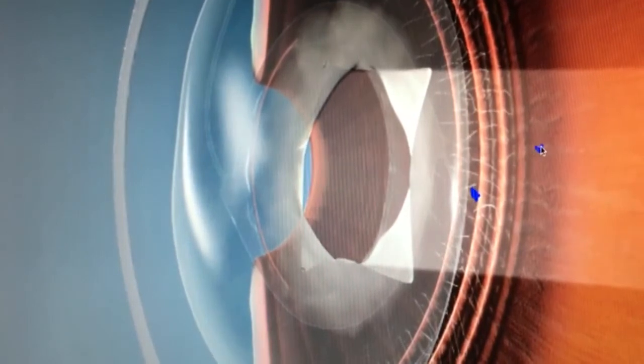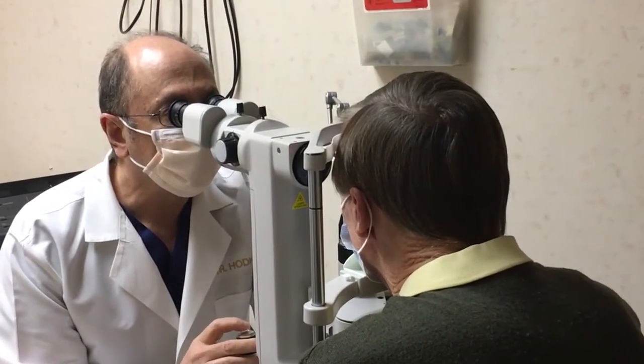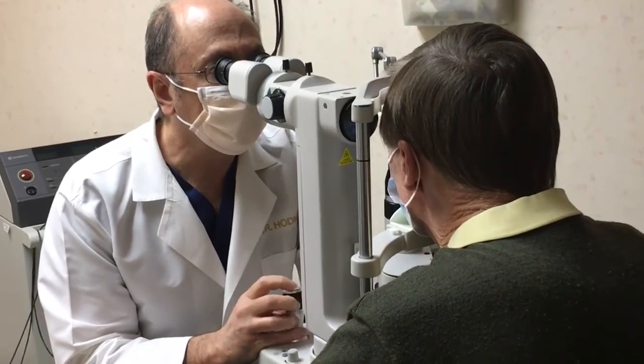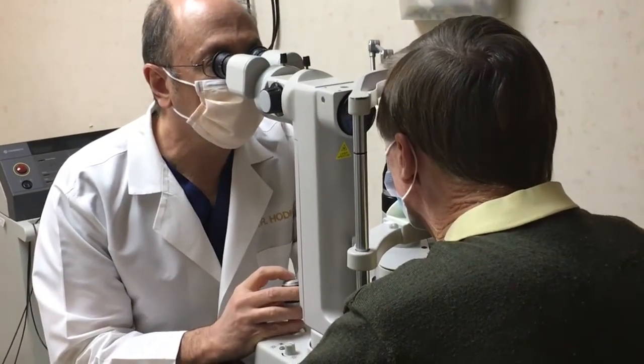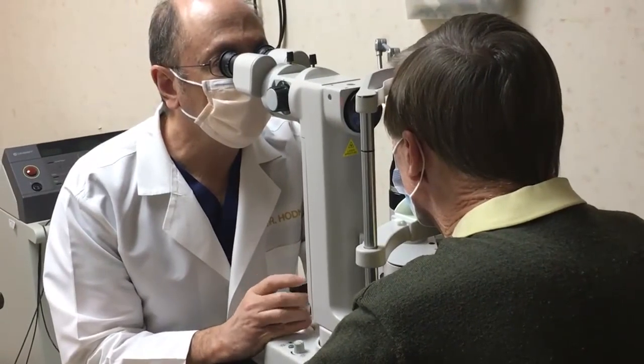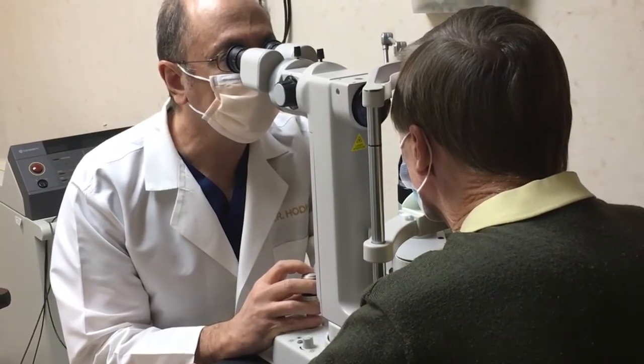The Yag laser capsulotomy procedure is a quick, painless, insurance-covered outpatient procedure which opens the cloudy capsule that lines the back of your lens implant. You don't need to go to the operating room. You just sit at a slit lamp that has a laser attached to it, similar to the one that's used to examine your eyes. We use drops to numb and dilate the eye we're going to work on, and the procedure itself takes 5 to 10 minutes.